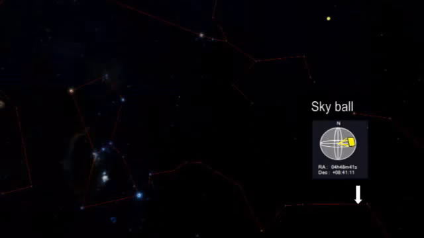The sky ball in the lower right-hand corner of the screen shows which direction you're looking in right now. The rectangle shows how much of the sky your field of view includes. You can click and drag the sky ball to move the sky around.